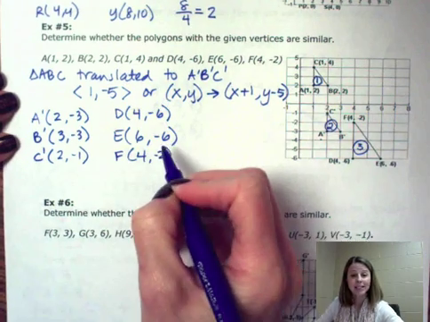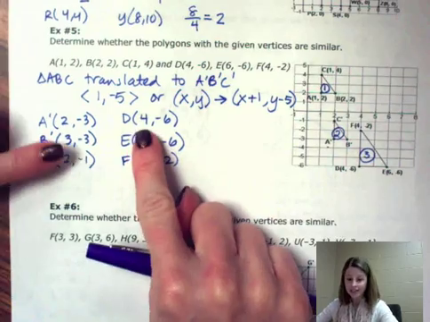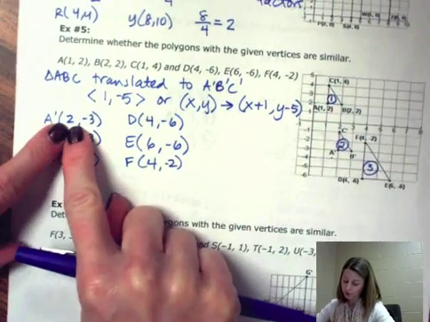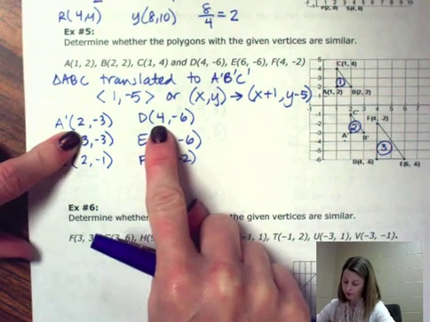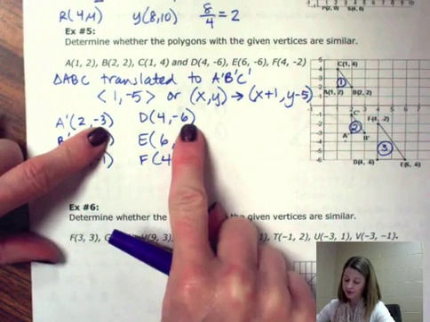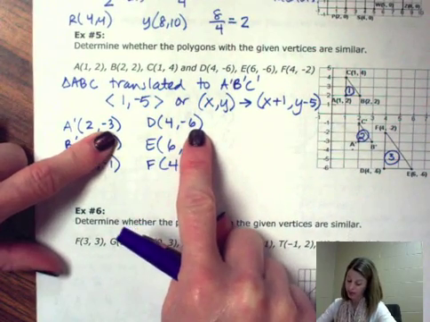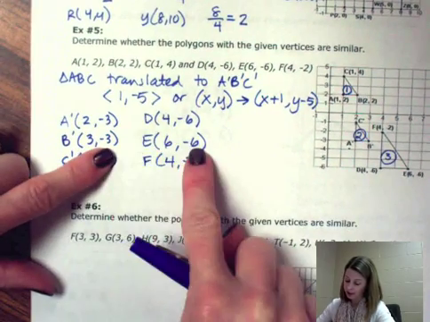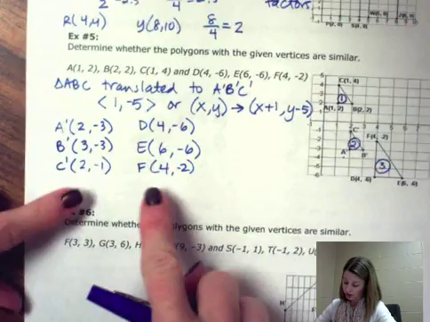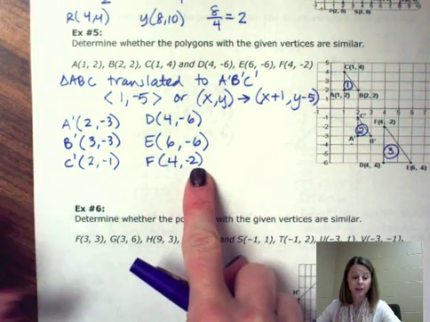Now, obviously it's getting bigger, so it's multiplying by a number bigger than 1. Do I have the same number? Well, 2 up to 4, that looks like times 2. Negative 3 up to negative 6, that's also times 2. So let's see if it's times 2 all the way down. 3 to 6, yes, times 2. Negative 3 to negative 6, times 2. 2 to 4, negative 1 to 2. So that is my scale factor right there, 2.